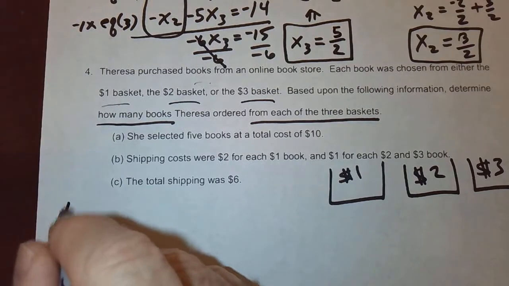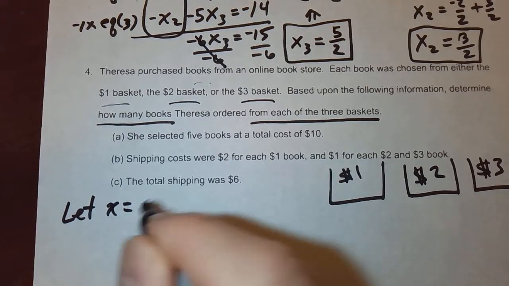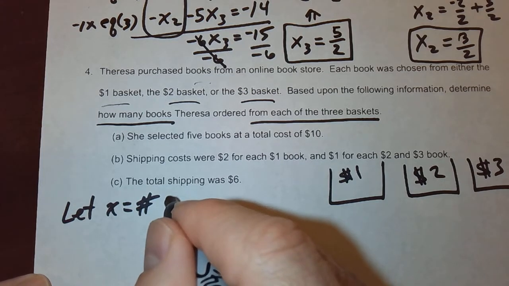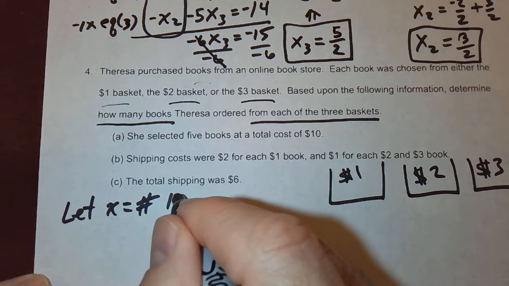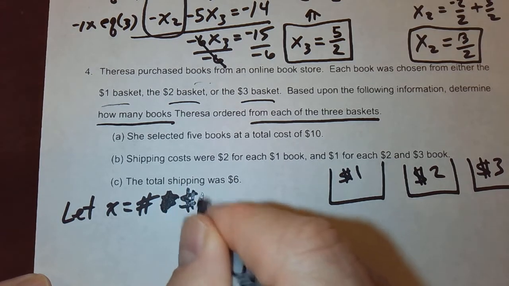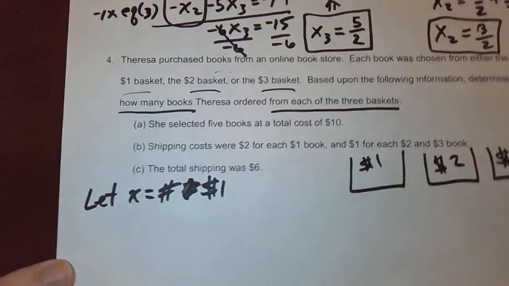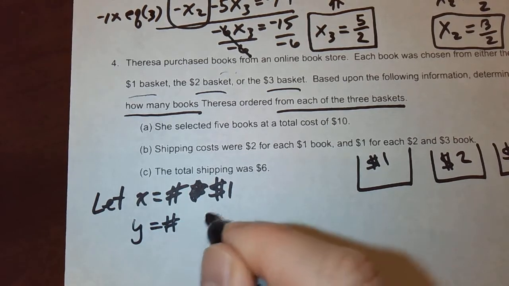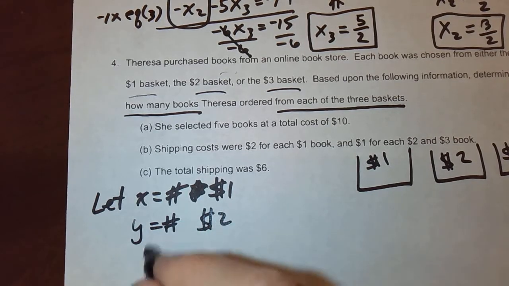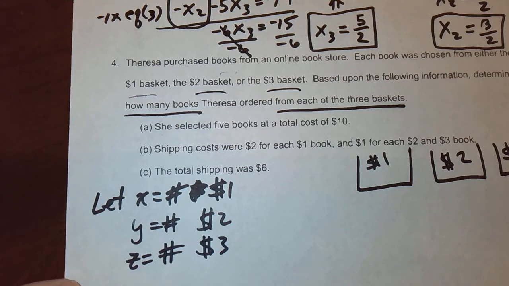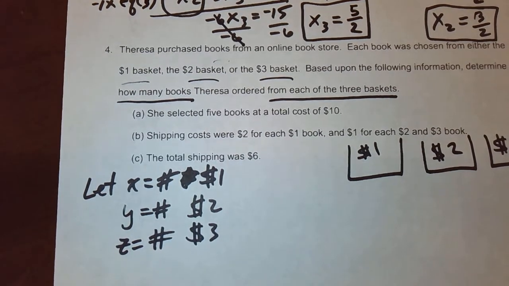So let x be the number from the $1 basket. Hope you can read that. y is going to be the number of books from the $2 basket. z is going to be the number of books she chooses from the $3 basket. So those are the variables we need.